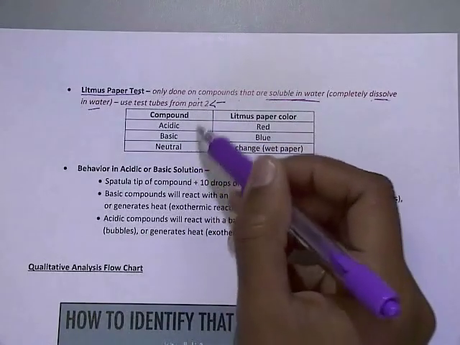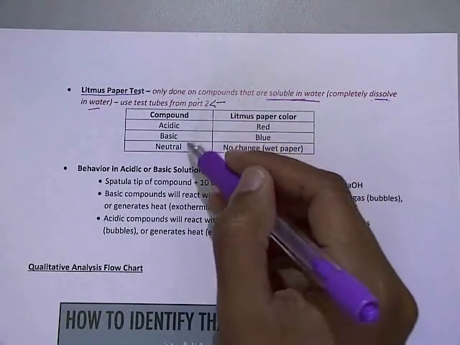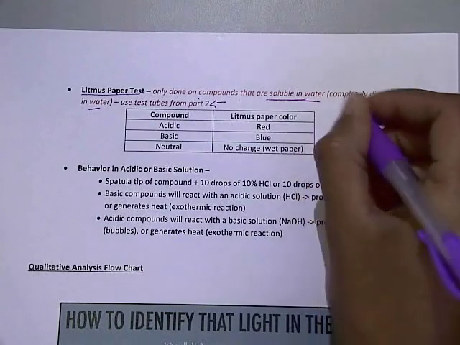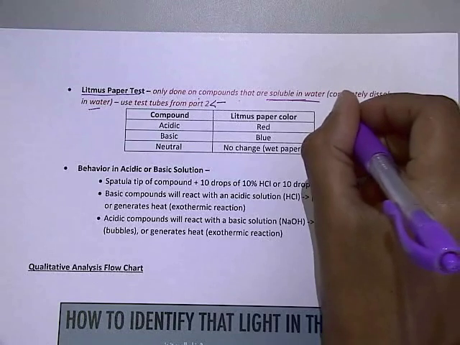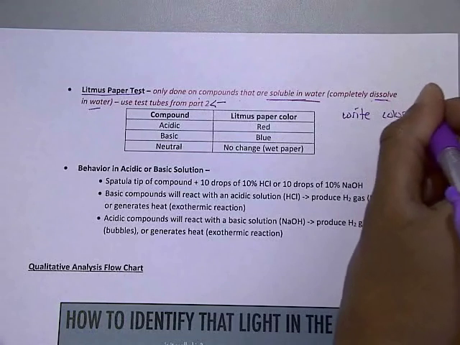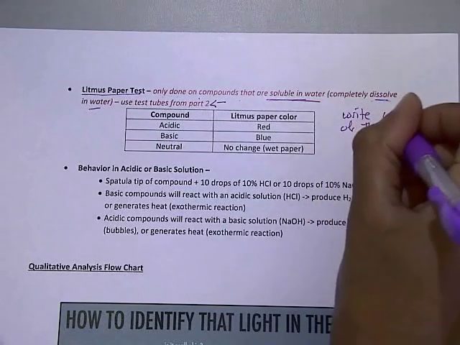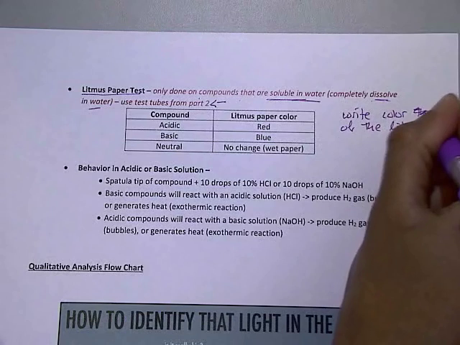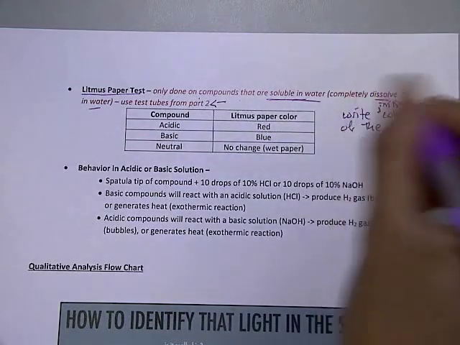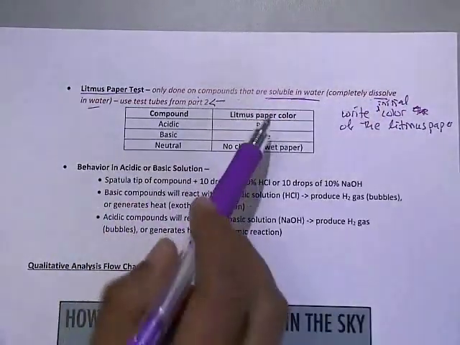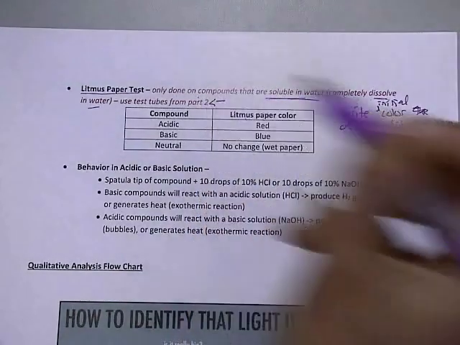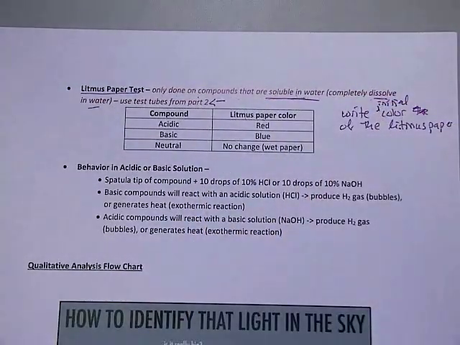So, an example of a setup. First of all, I want you in your lab notebook to make observations of the litmus paper. For example, for the litmus paper initial observations, I want you to write the initial color of the litmus paper. But in your lab notebook, I also want you to write the result of the color that you get when you put it into your soluble compounds in water.